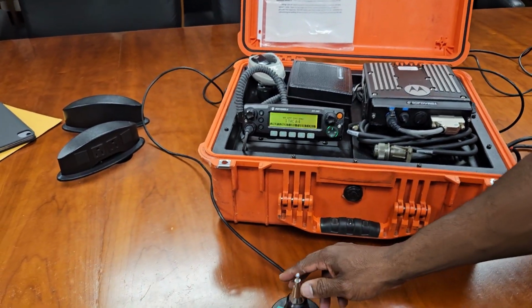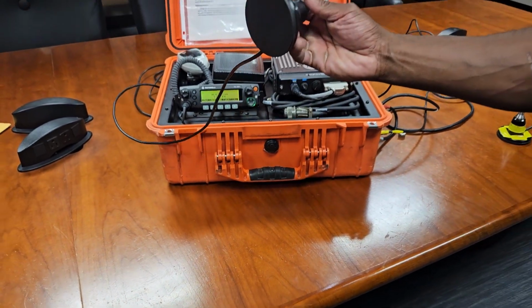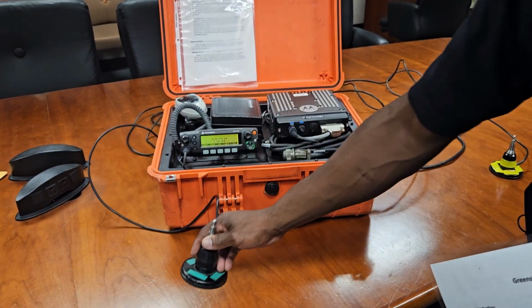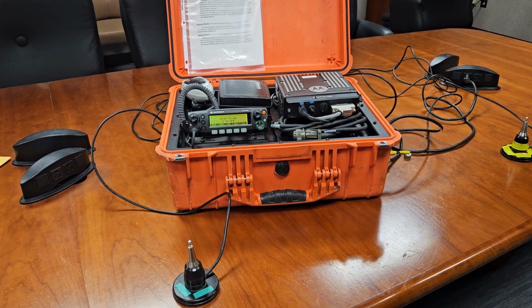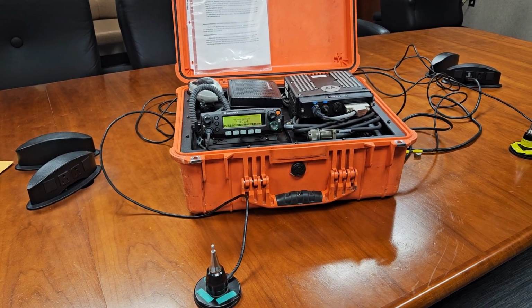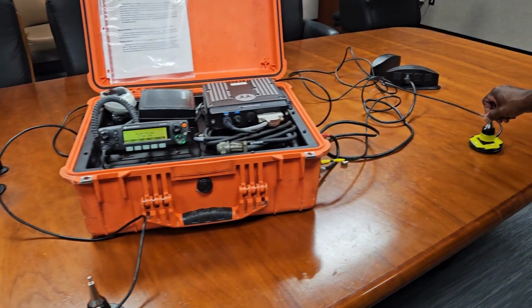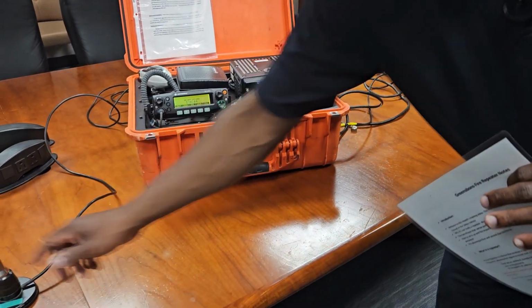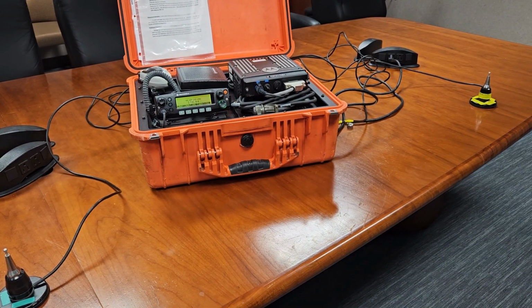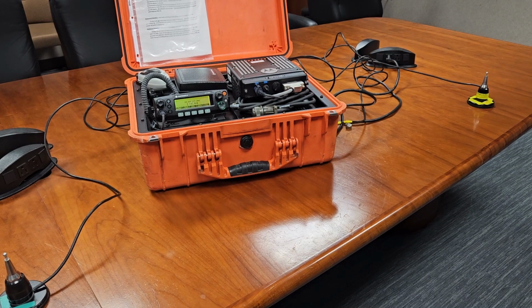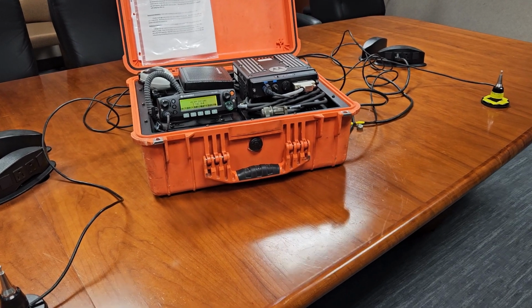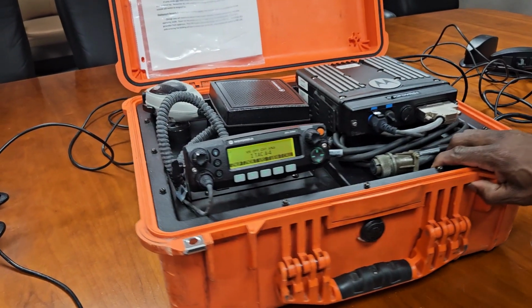And let me just mention these antennas. They're magnetic. So if we're working in a metal building, you can stick them up in a door frame. Ideally, they don't need to be too close to each other. They need to be somewhat apart, just so you can get a good signal. From that point, you're ready to go. So this is how we turn on our repeater or connector.